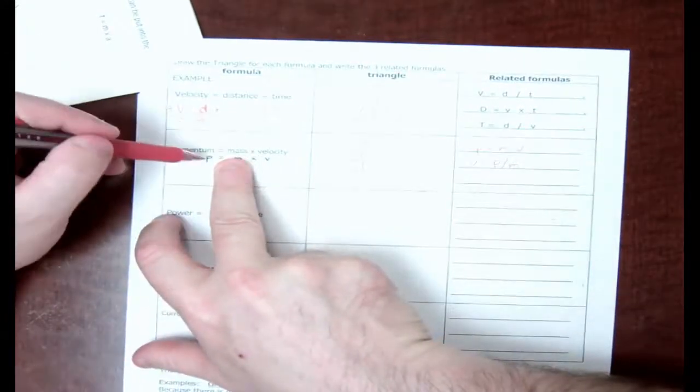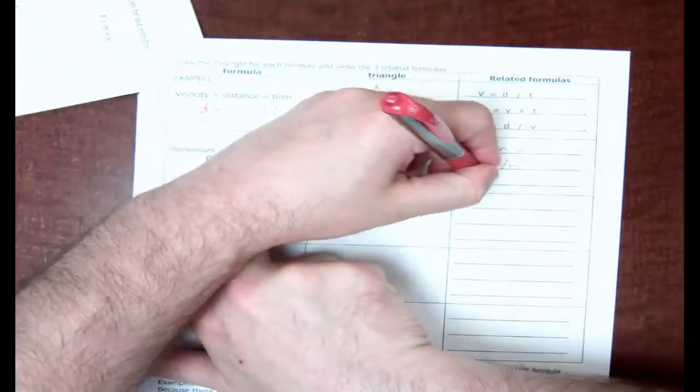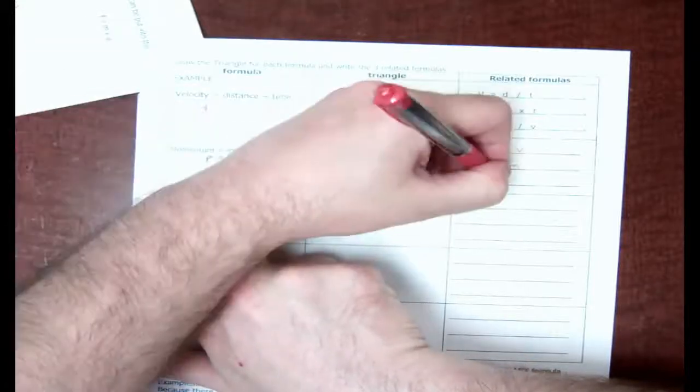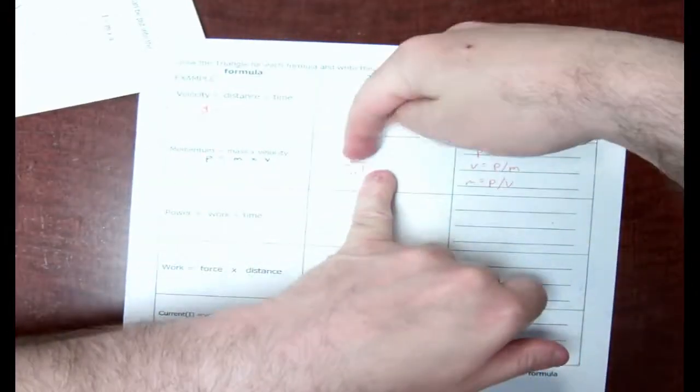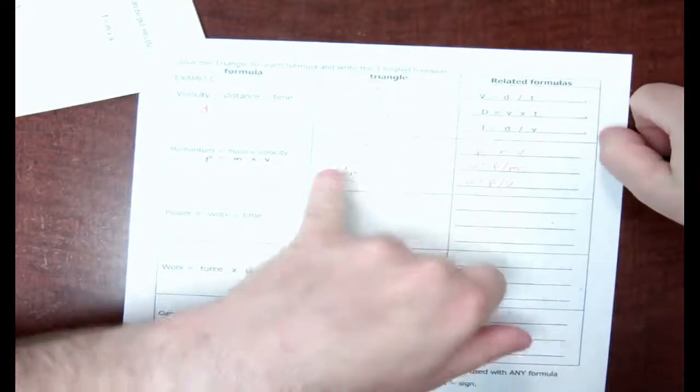If I wanted to find mass, divide this over. Mass equals momentum divided by velocity. See? Very easy stuff. And you can check it. So what does my momentum equal? Mass times velocity. What does my velocity equal? Momentum divided by mass. What does my mass equal? Momentum divided by velocity. Get it? It's not very fun. Absolutely, it's not fun. Exciting? No, not at all.